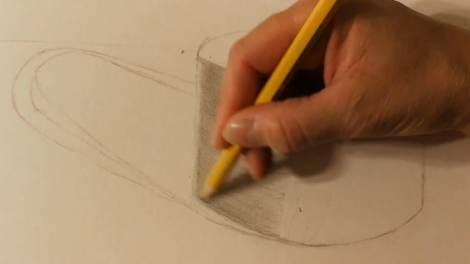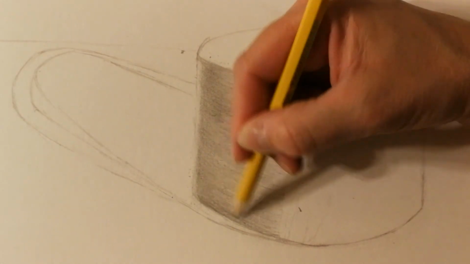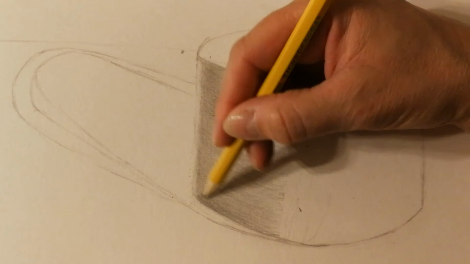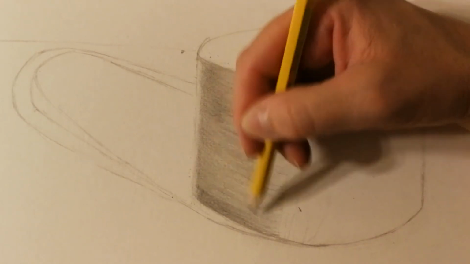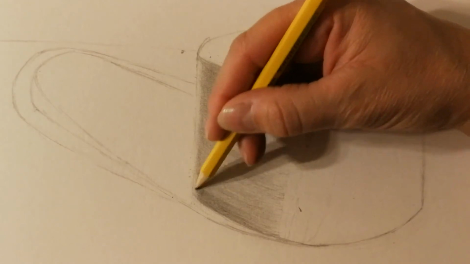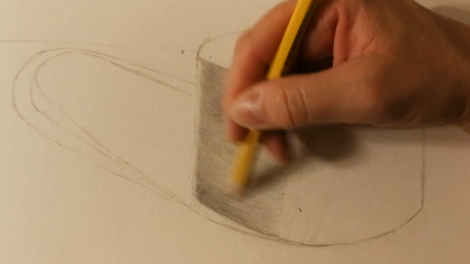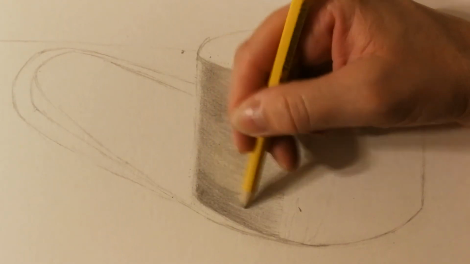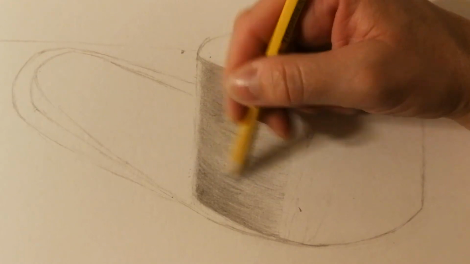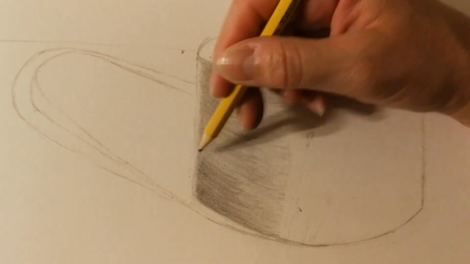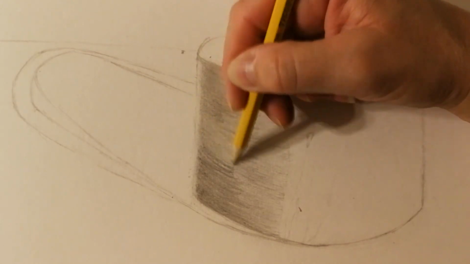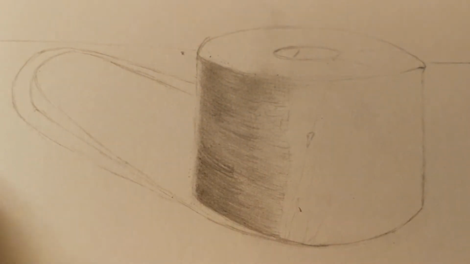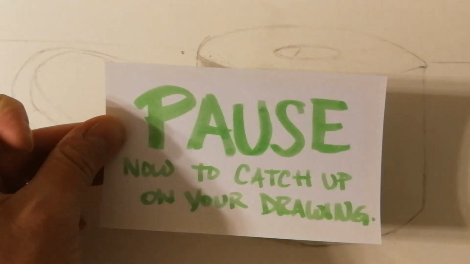But your cylinder may not have texture, so you might want to make your lines a little closer together, and then blend those spaces between them away. So I'm adding more layers here to darken this more. And now is a good time for you to pause again, and catch up on your drawing.